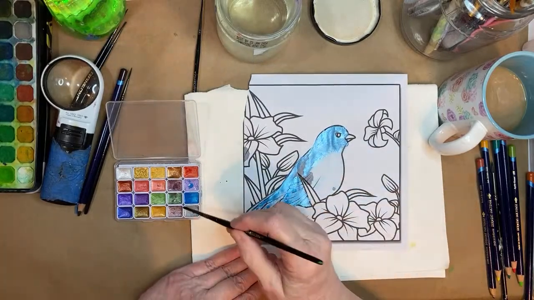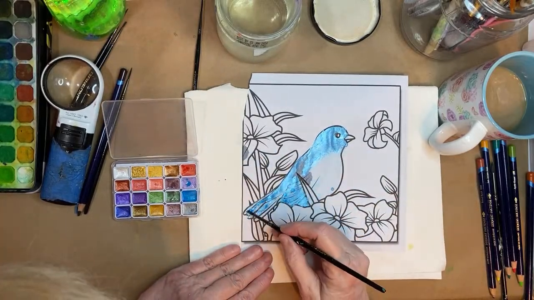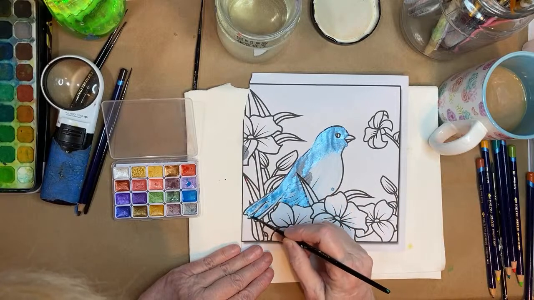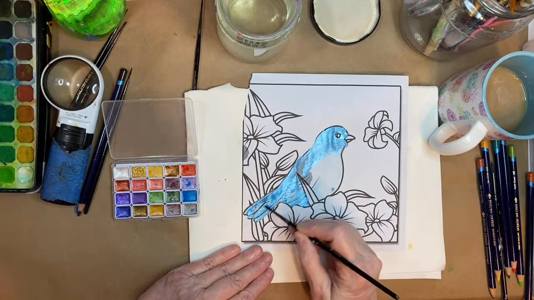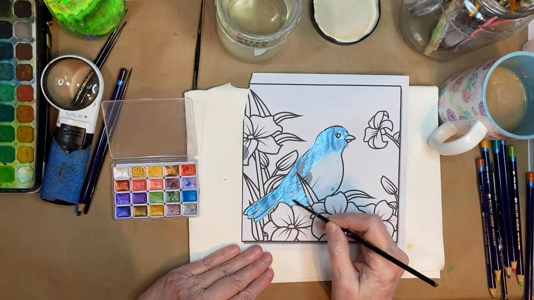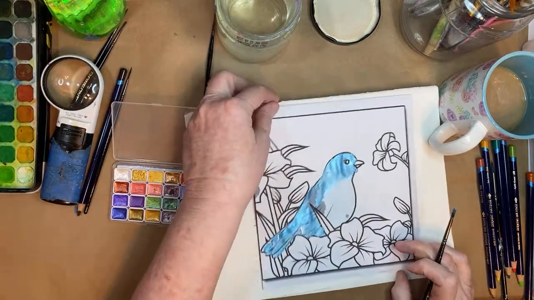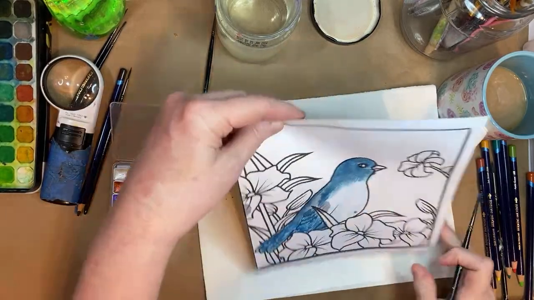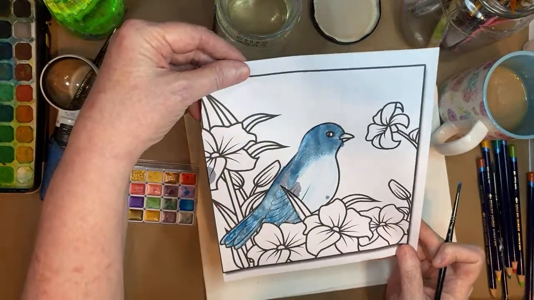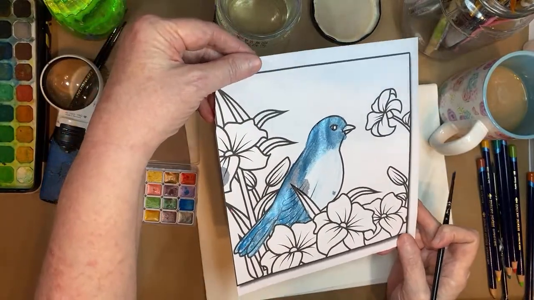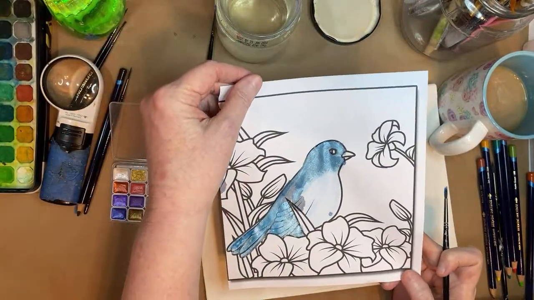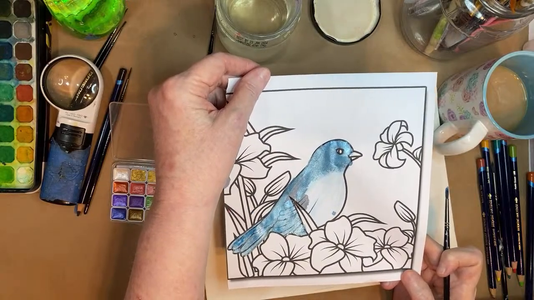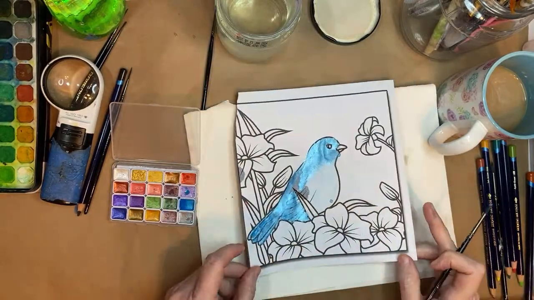Actually, those will work really good. I like these metallics. Look at my bird. Can you guys see that metallic on there? Yeah, I like it, Shay. It's very cool.